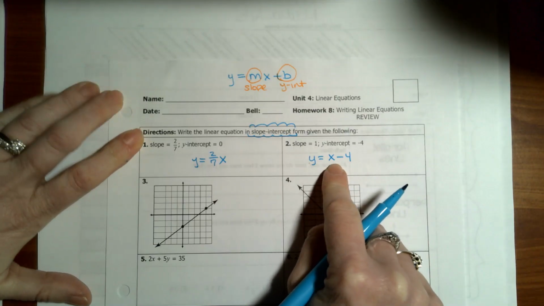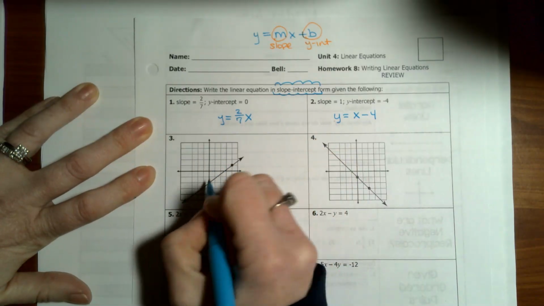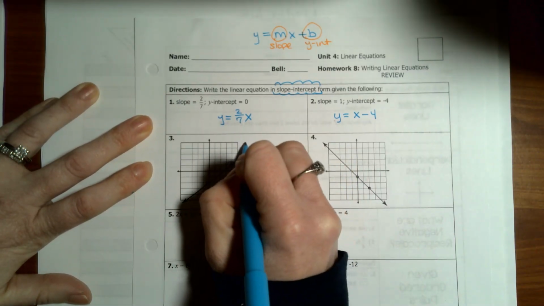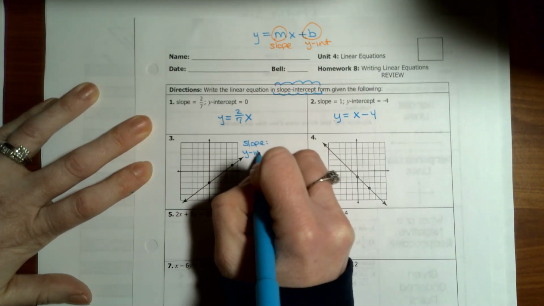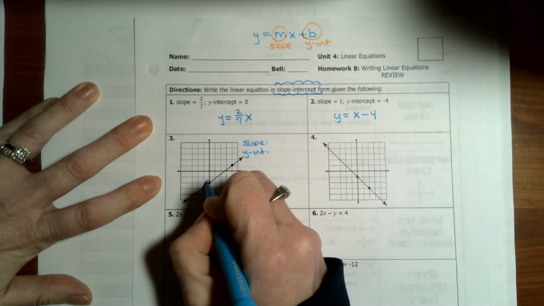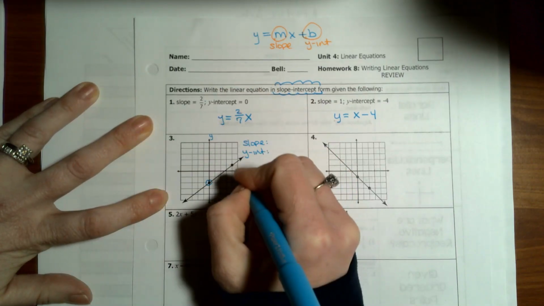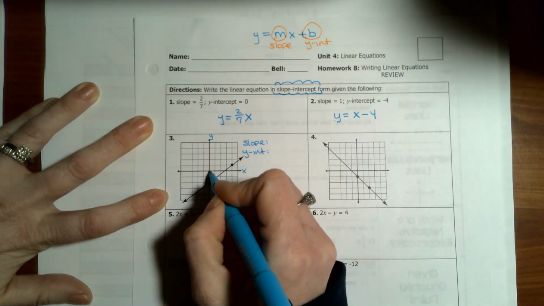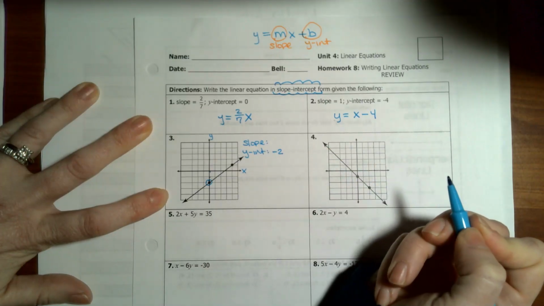It's just not necessary. Number 3, we look at, you should write little notes over the side, like write out what is your slope, what is your y-intercept, so that I know you know what you're talking about. So here our y-intercept is this point. It's where it's crossing our y-axis. Remember, this is the y-axis and this is the x-axis. So this is at -2. So we have a y-intercept of -2.